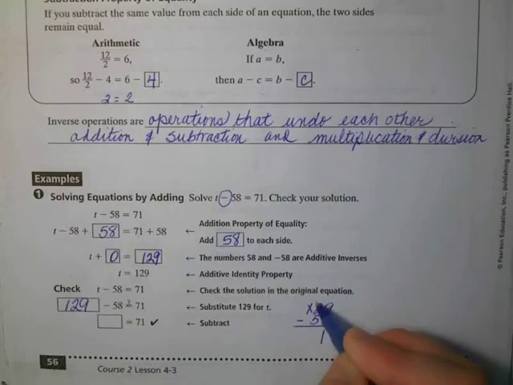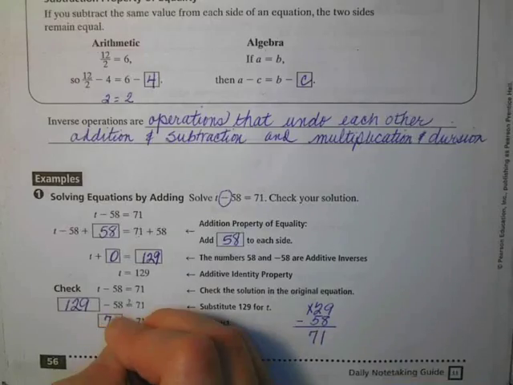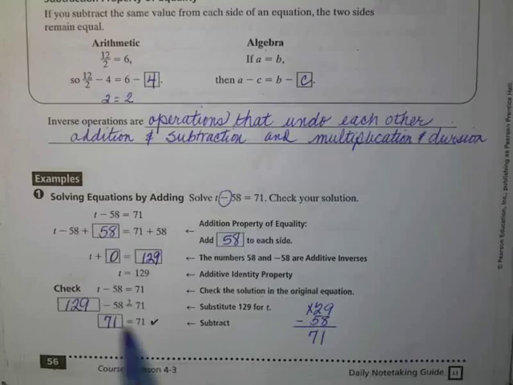So 9 minus 8 is 1. I'm going to have to borrow. 12 minus 5 is 7. So I get 71 equals 71. Because when I put my answer of 129 in the problem, my solution checks. So 71 equals 71, that tells me, yeah, the 129 is correct.